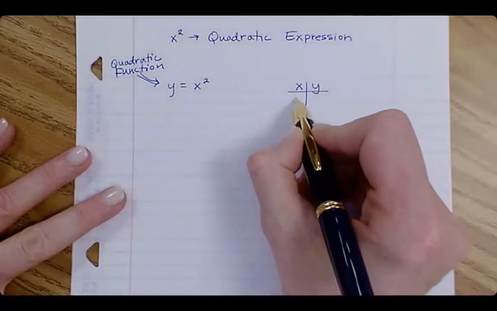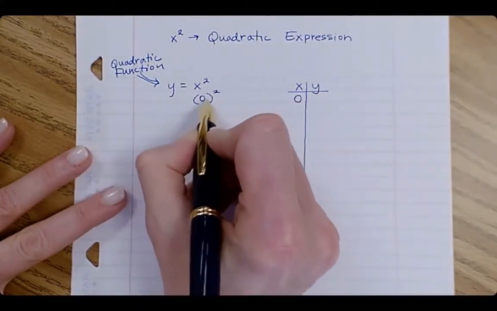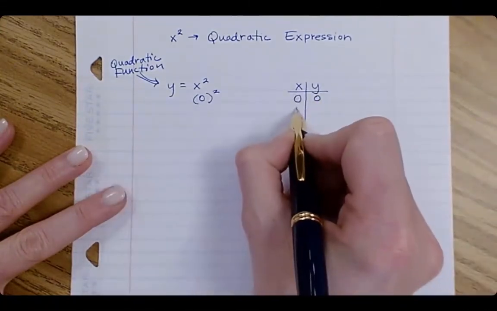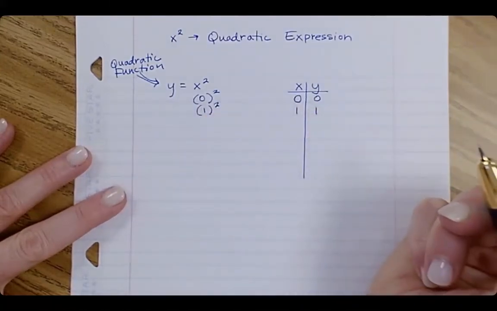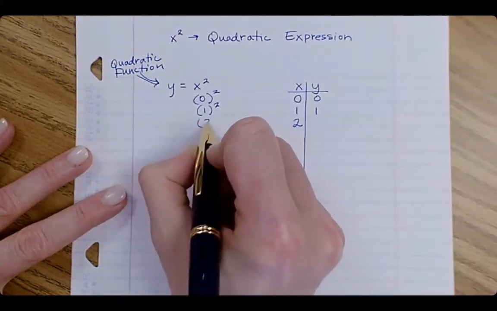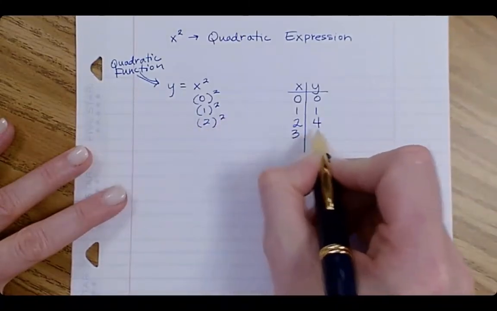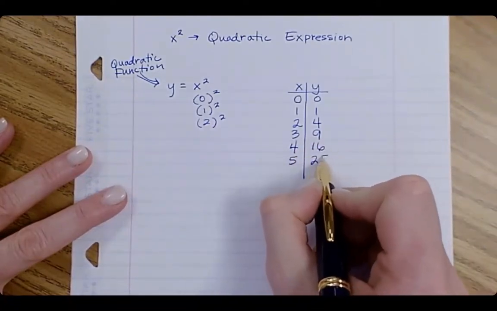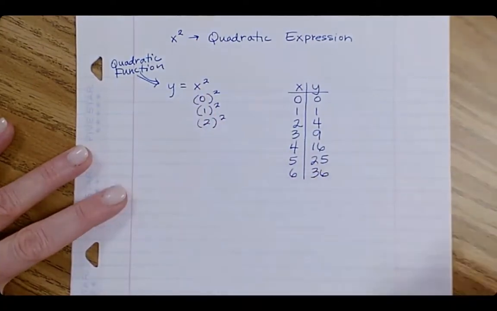So if I put in a 0 for x, that means I'm going to take 0 squared. My output is a 0. If I let x equal 1, 1 squared is 1 times 1, that's 1. If we put in a 2 for the input, I'm going to now square a 2, which is 4. So this ends up being a squaring function. Whatever your input is, you square it, and that gives you the output.